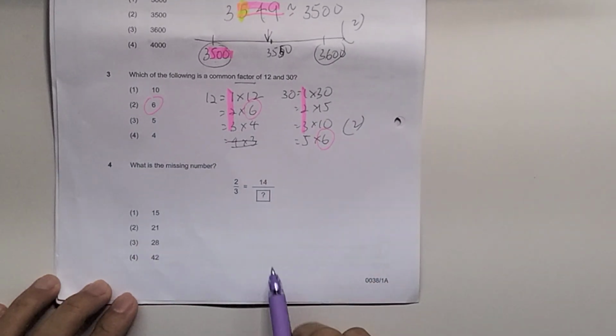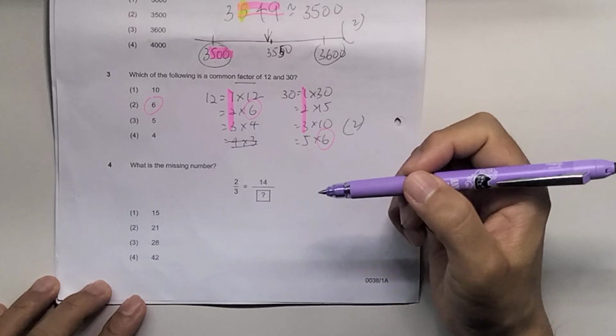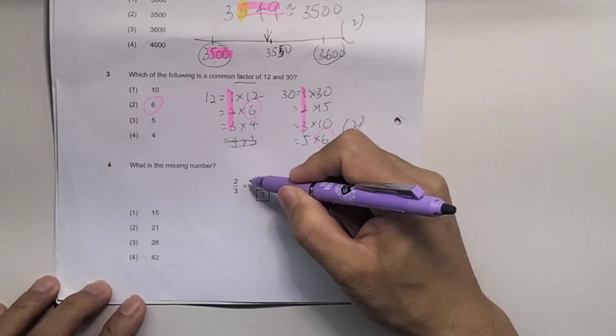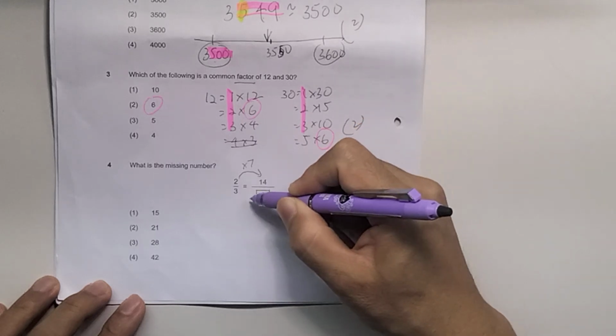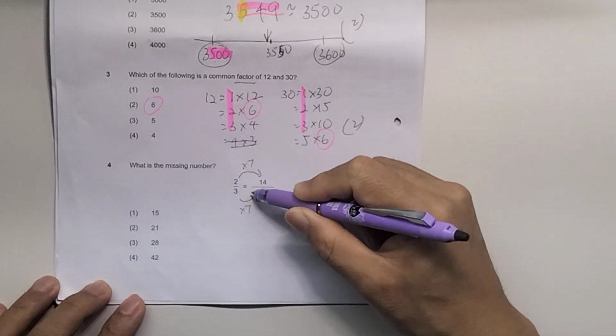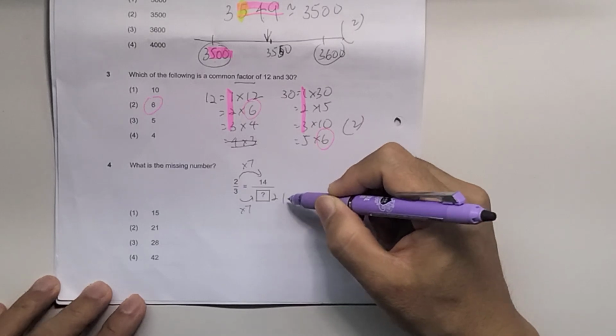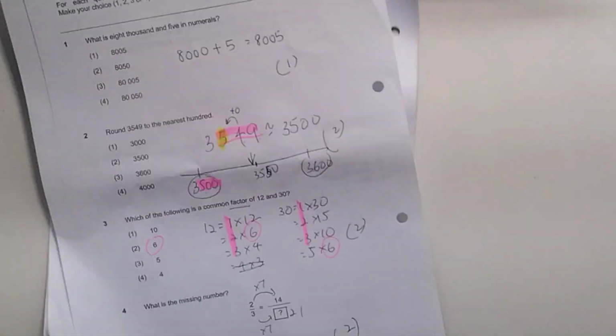Next, what is the missing number in this fraction? So this is actually an equivalent fraction. So what you are saying is, okay, let's see how they get to 14. So 2 times 7 is 14. So here I also multiply 7 and I get 21. So 3 times 7 is 21. So the answer is 21. Now, next page.